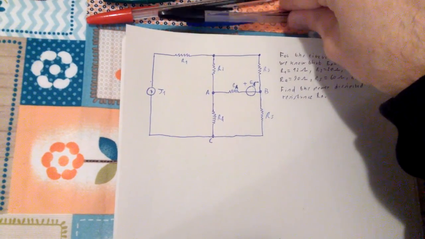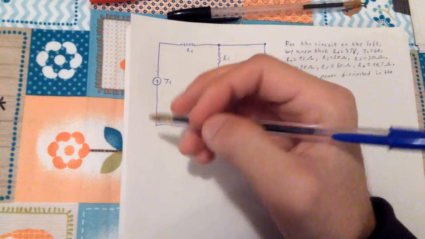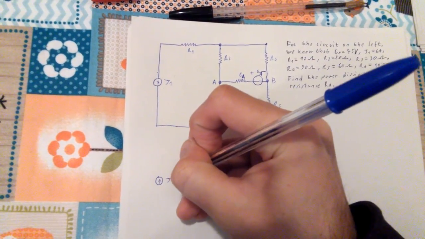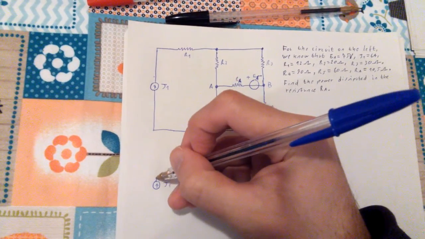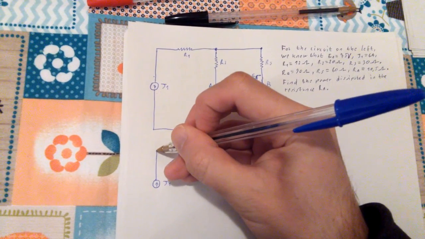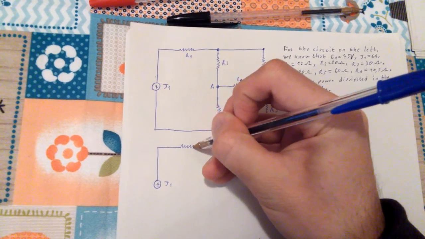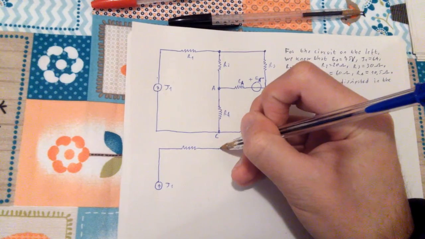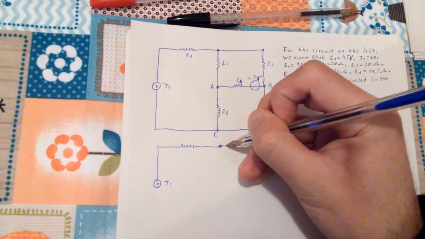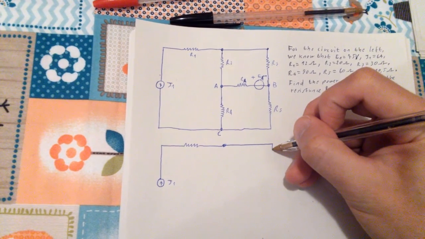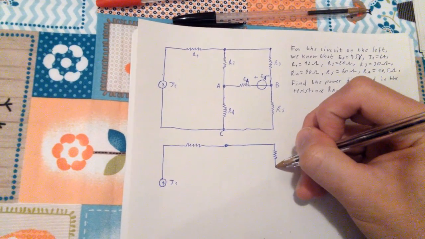In this new circuit, I'm only going to have the generator J1. Then here at the top, I'm still going to have the resistance, and this point here, and here still the resistance.